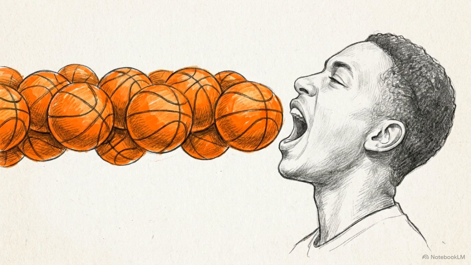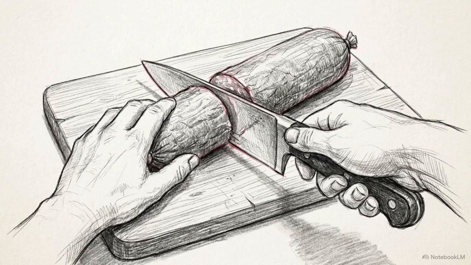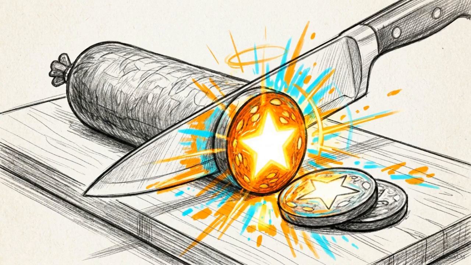Someone is singing, but instead of notes, orange basketballs are flying out of their mouth. Link basketball to salami. A basketball player is running down the court, but they're dribbling a massive, floppy salami. Link salami to star. You are in the kitchen slicing a salami, but when you cut into it, you find you're actually slicing a bright, twinkling star.